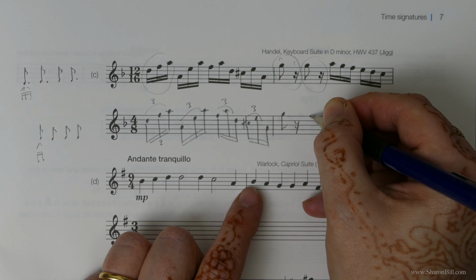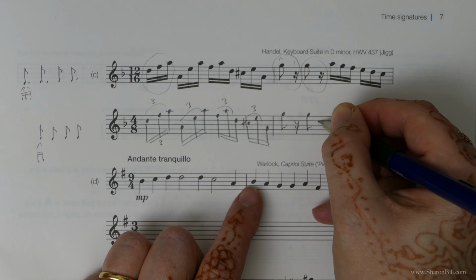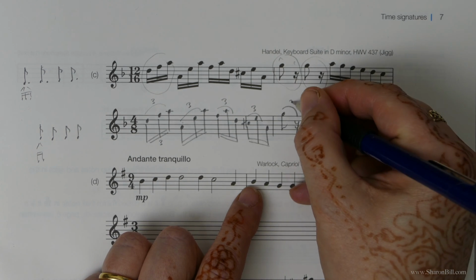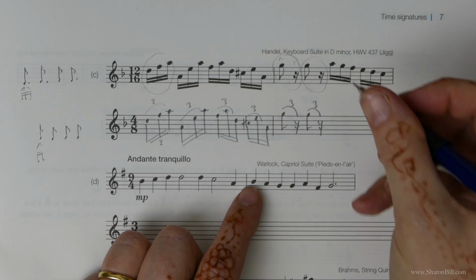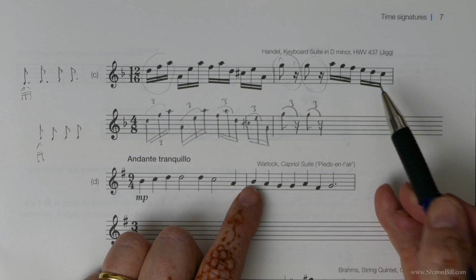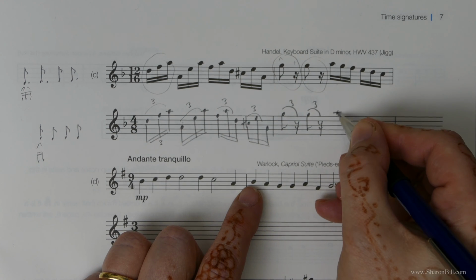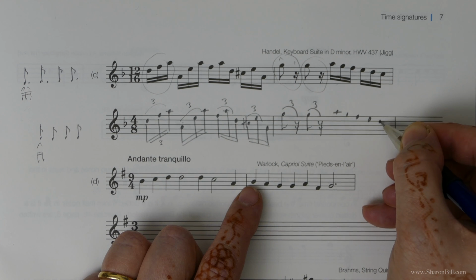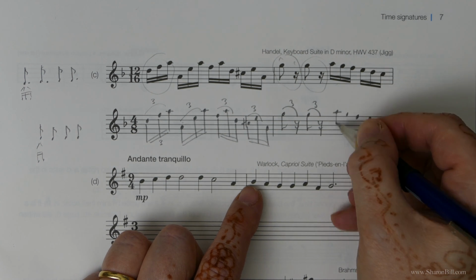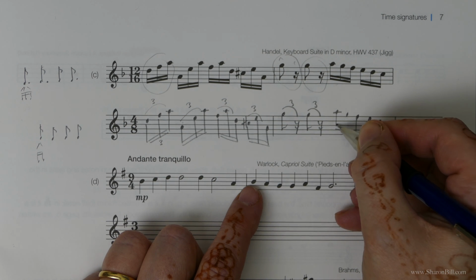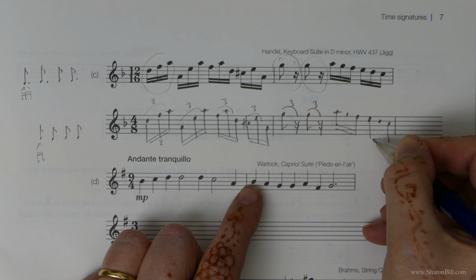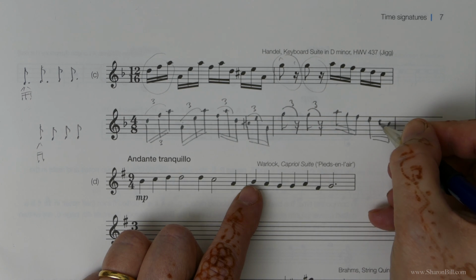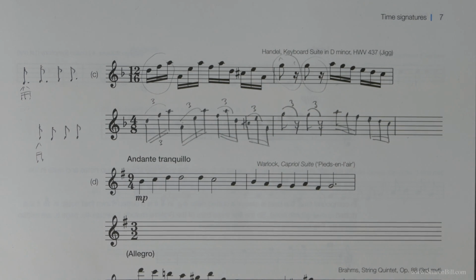So at first it looks like we're doing nothing until we add the triplet, and then of course we're going to add triplets to these obvious groups of 3 here. Just keeping an eye out for where each group of 3 falls, and then it's easy to condense it to a group of 2.